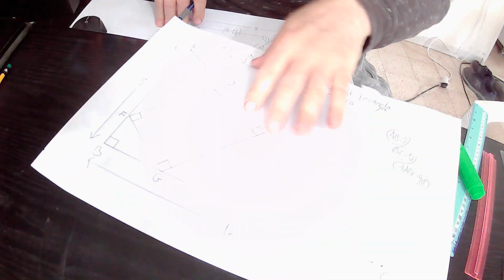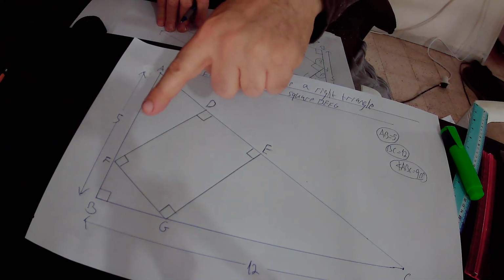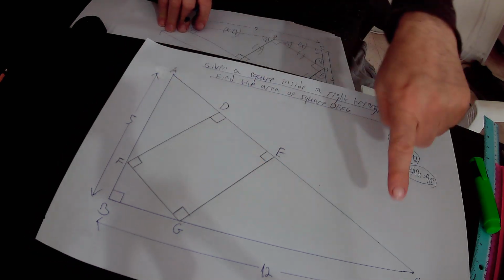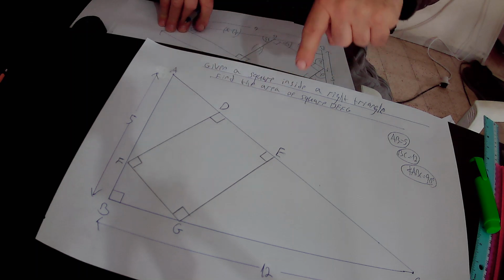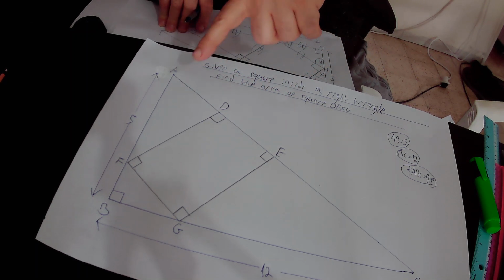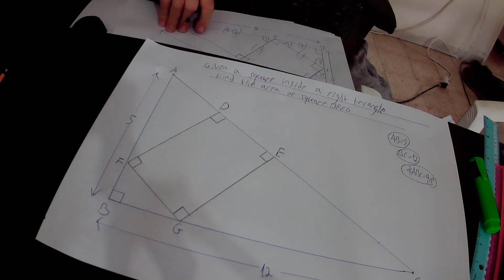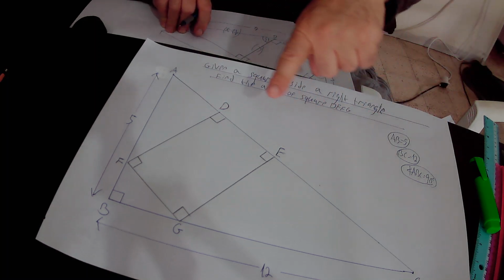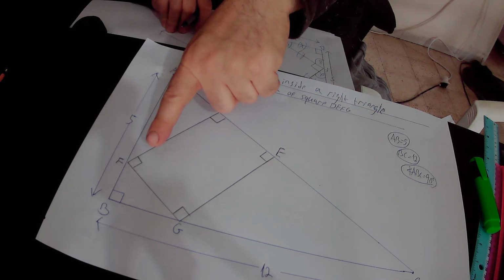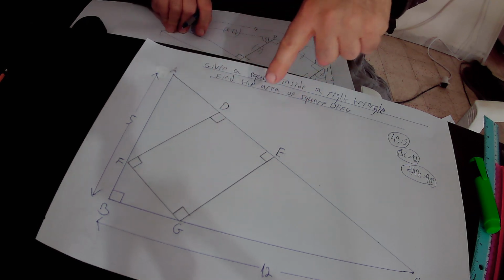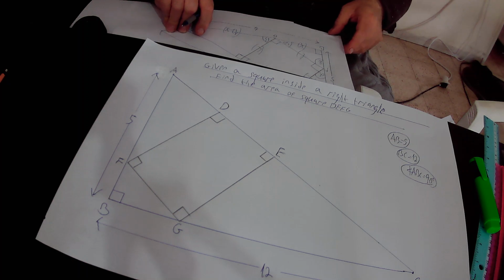So in this lecture we found the area of this square DEFG. In the drawing we have a right triangle. Inside this right triangle we have this square DEFG, and our mission is to find the area of this square. In addition, you know that side AB equals 5 units in length, side BC equals 12 units in length, and angle ABC is a right angle. Again, our mission is to find the area of this square DEFG.